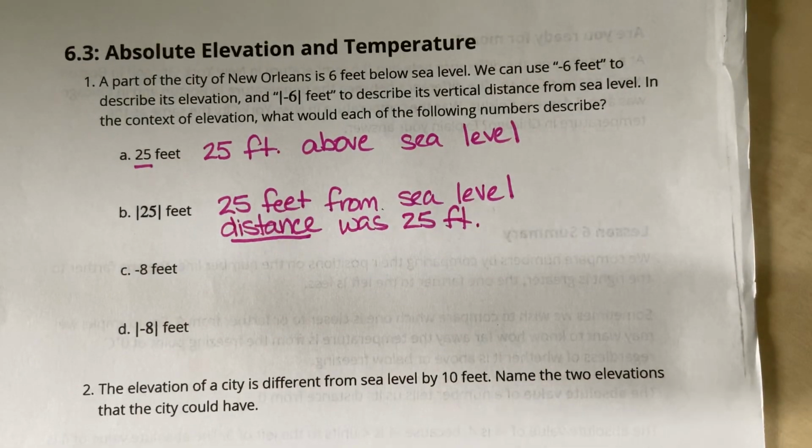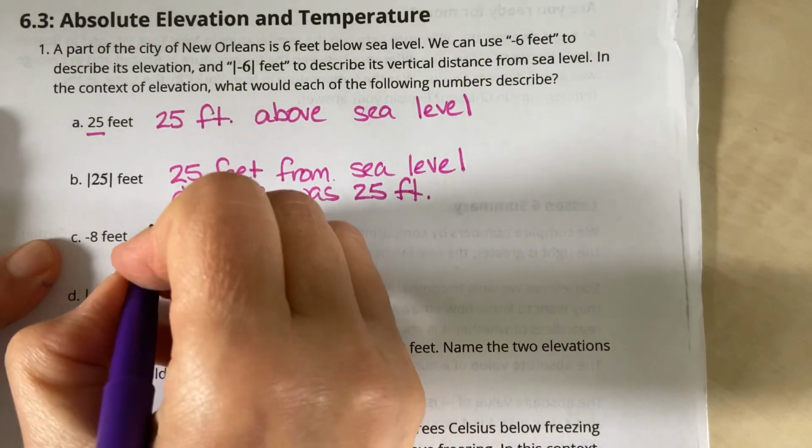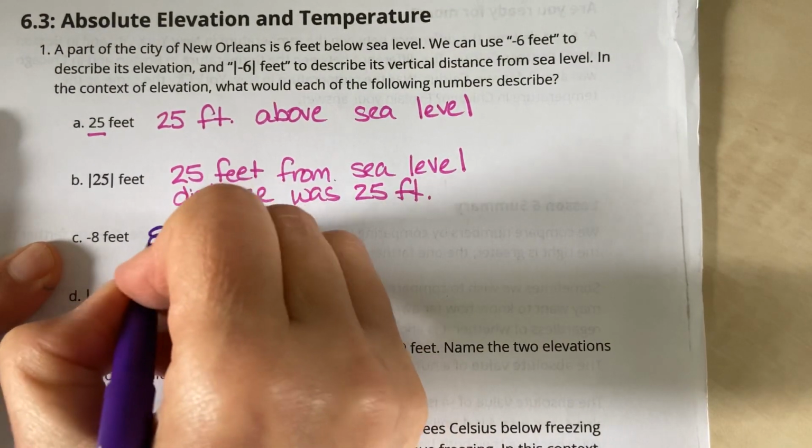All right. If we look at our negatives, if I say -8, that means it is 8 feet below sea level.